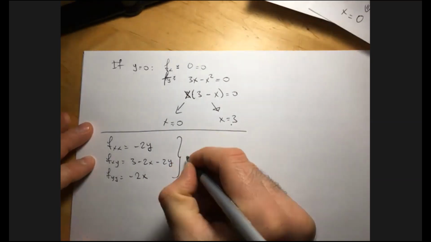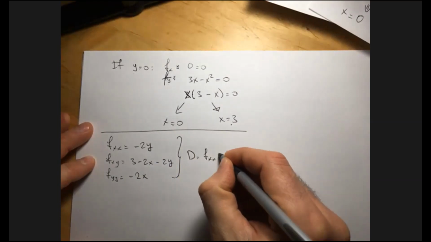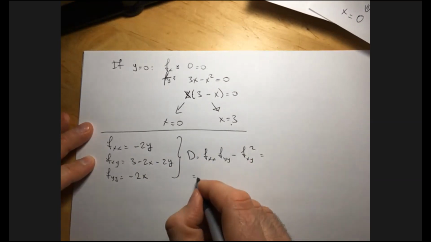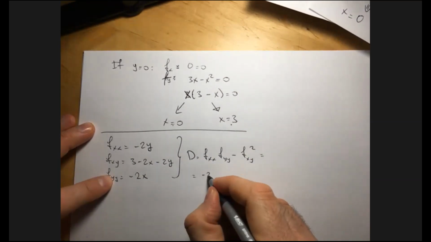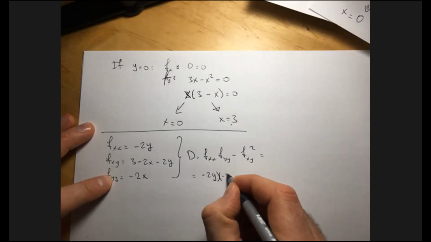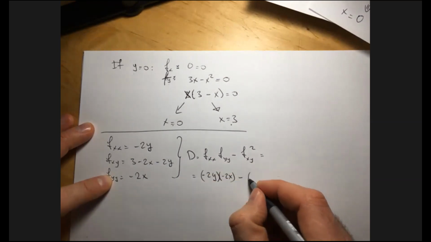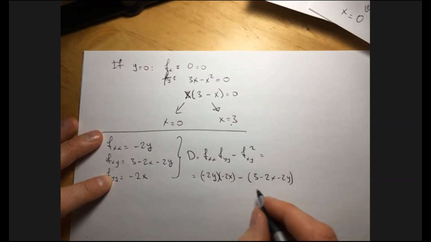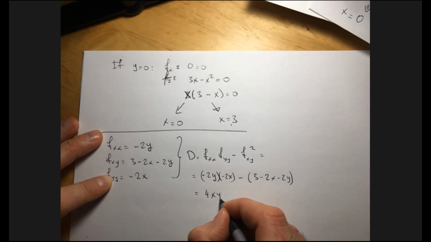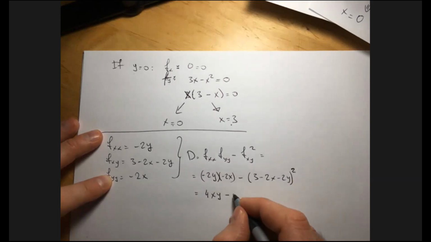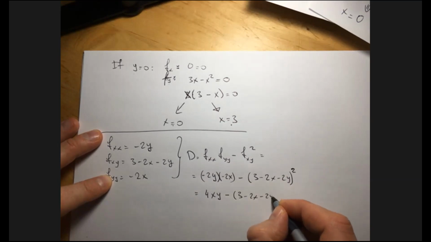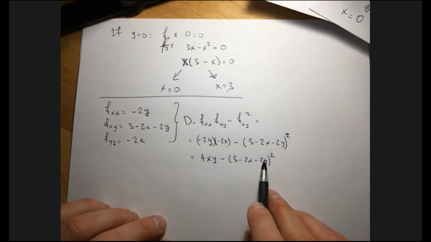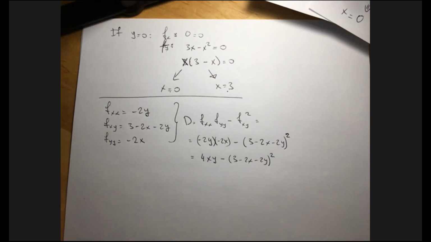Then the discriminant is fxx fyy minus fxy squared, which is equal to negative 2y times negative 2x minus (3 minus 2x minus 2y) squared, which is equal to 4xy minus (3 minus 2x minus 2y) squared. And I'm not going to expand this one because that's a little bit too much work.